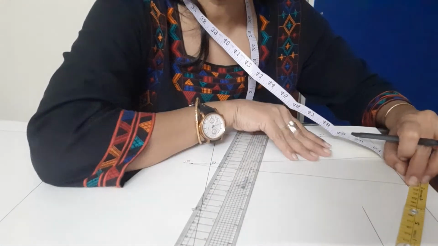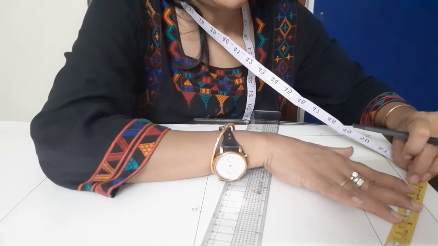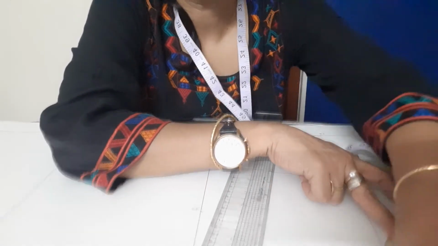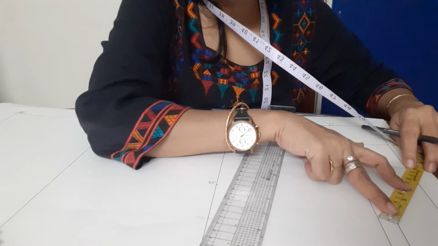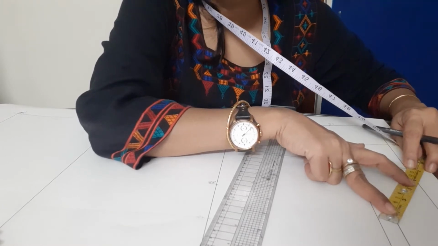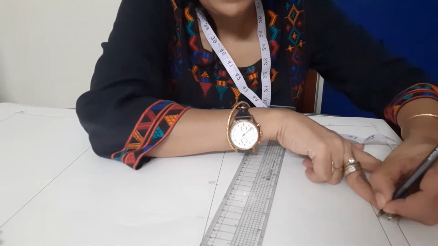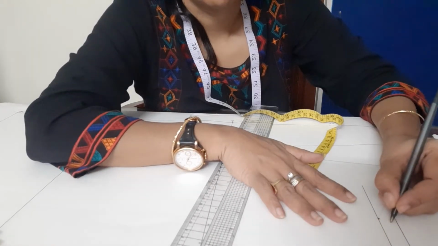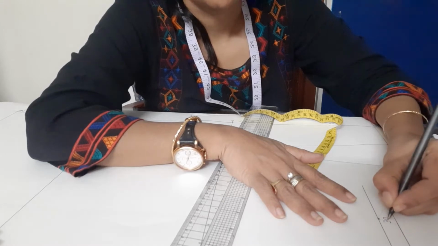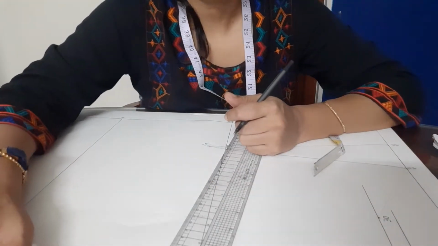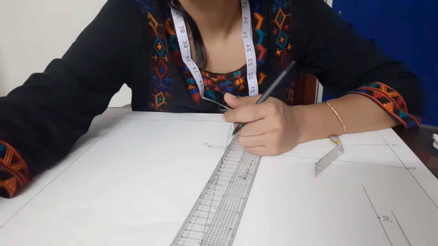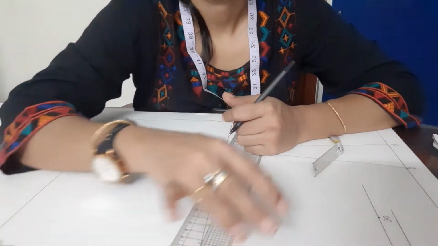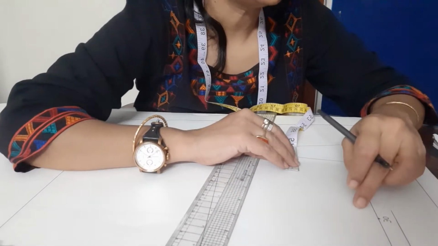Place one point of it on point 27 and intersect it with the line which I have drawn parallel to the line from 11 and mark my point. This point is 30. Okay, so I have point 30.